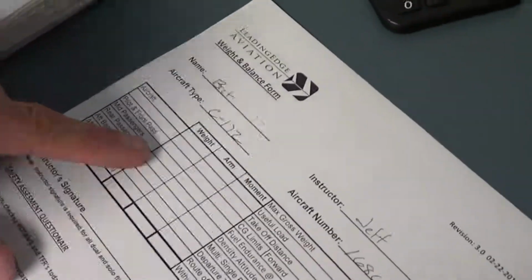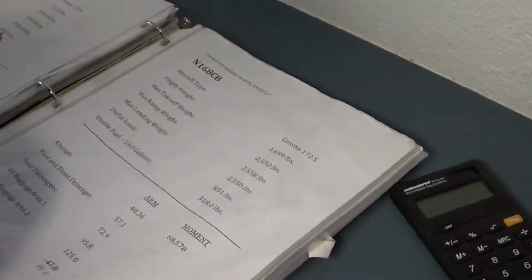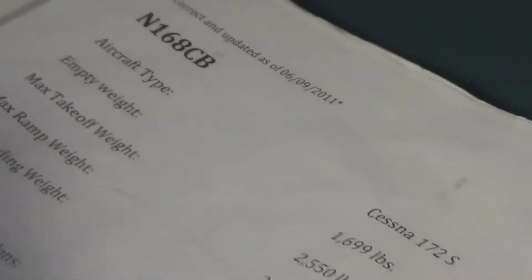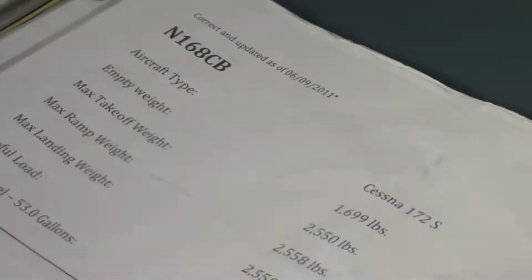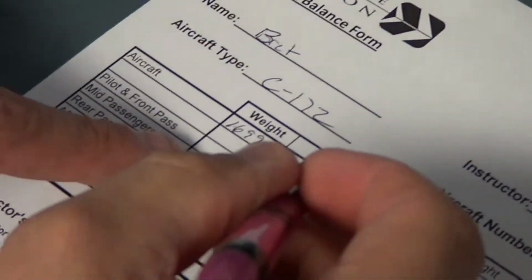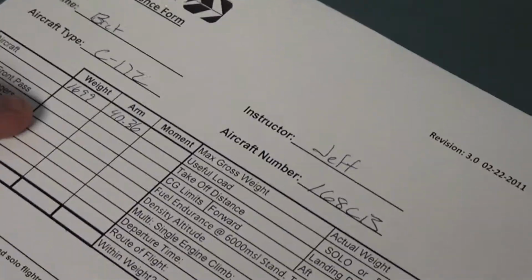So, you get the weight, the arm, the moment, right? In the book here, aircraft, showing everything: max takeoff weight, empty weight, arm. So, aircraft empty weight, 1699. Arm, 40.36. Moment, 68,578.